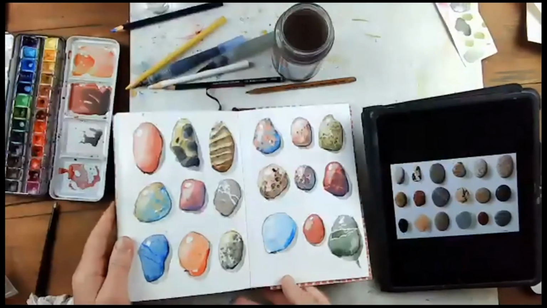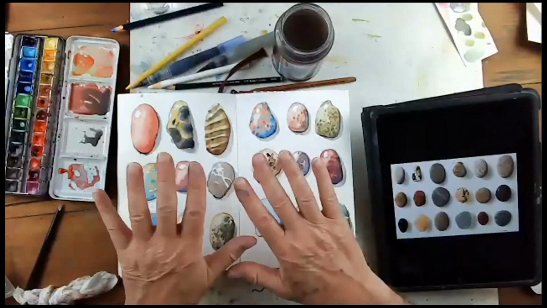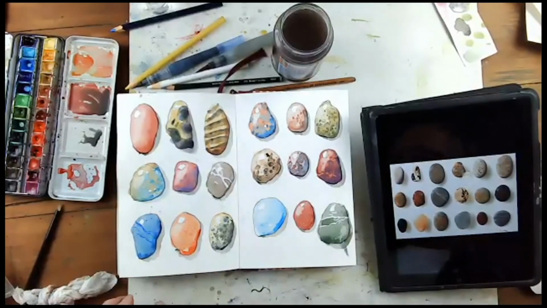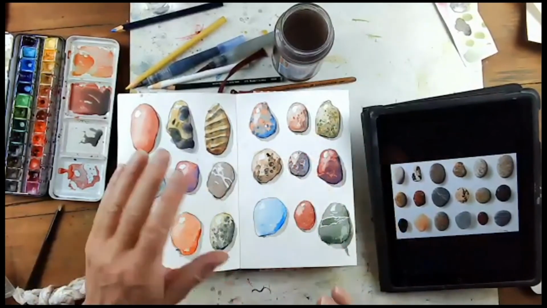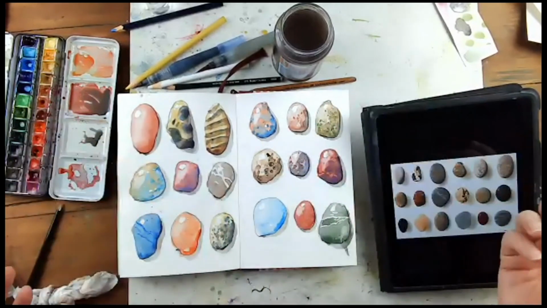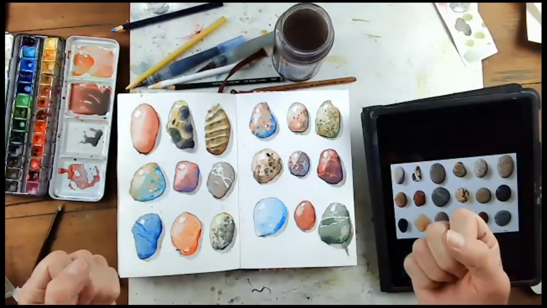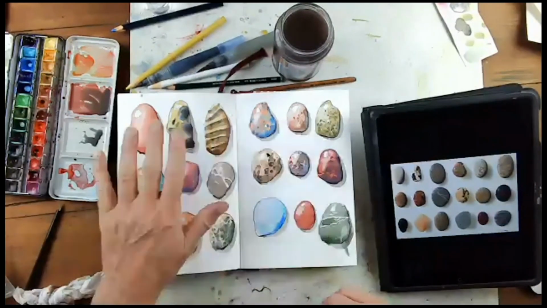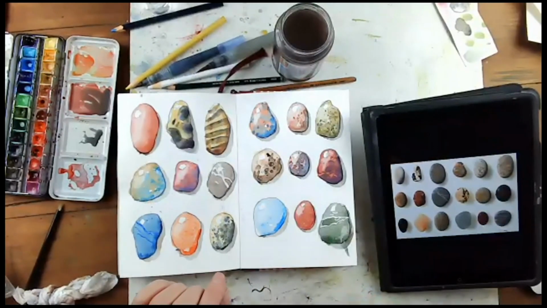So yeah, that's the virtues of painting a collection of things. It's a great way to explore color and texture and form and so on and so forth. So if you're feeling a little bit uninspired, grab yourself a handful of pebbles, stones, buttons, biscuits, leaves, whatever, and do a spread like that. It's a nice way to work.